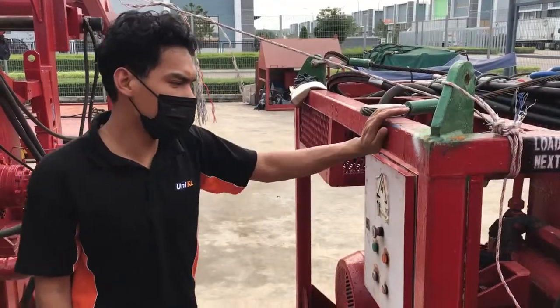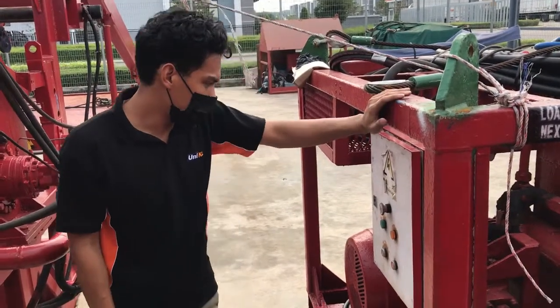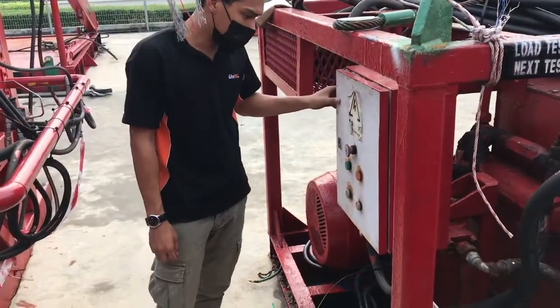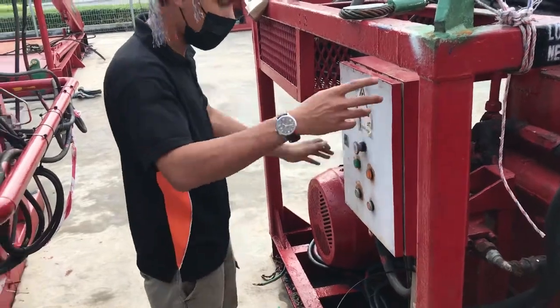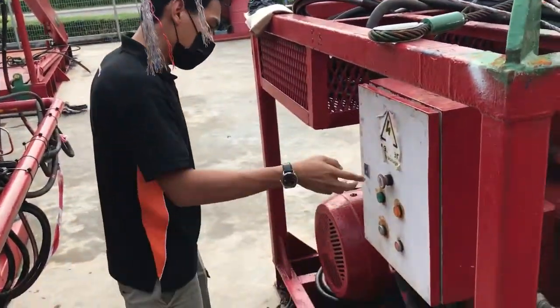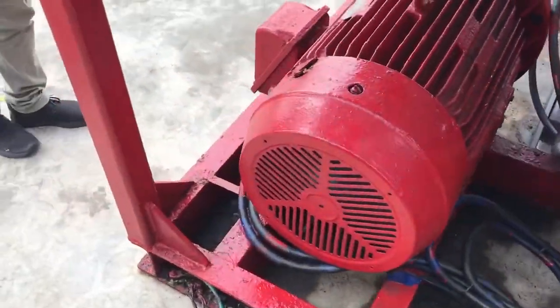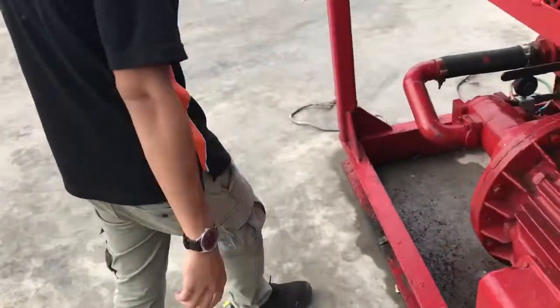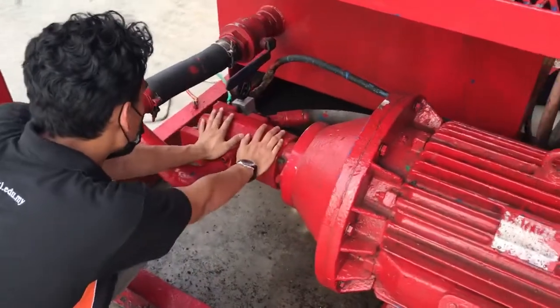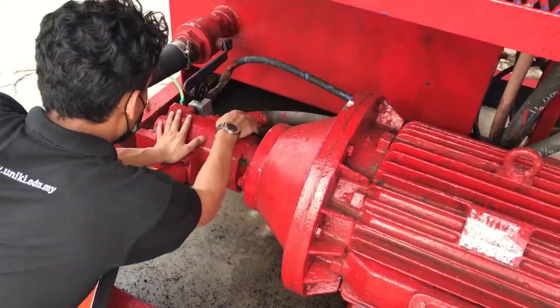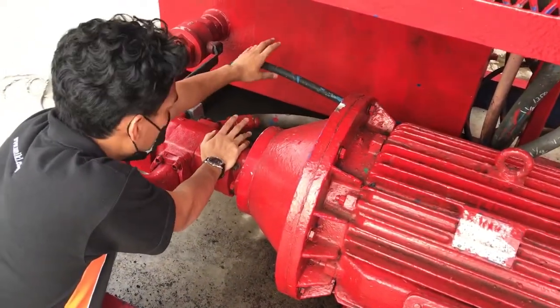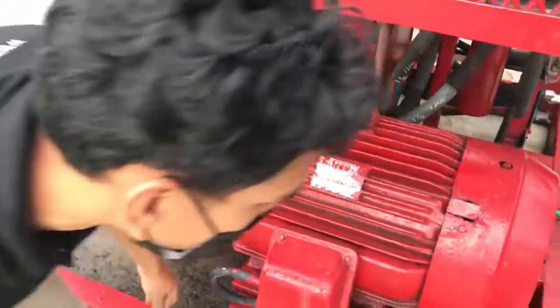This is the HPU. The process starts from the static junction box. The power supply will be coming from the genset. The power will go into the motor. The motor will activate a sandwich pump. The sandwich pump divides into 2, high pressure and low pressure.